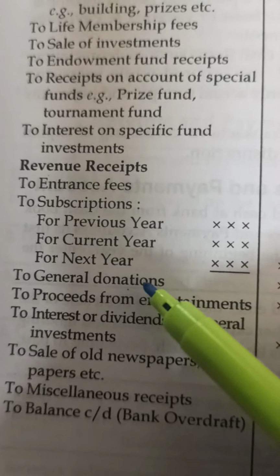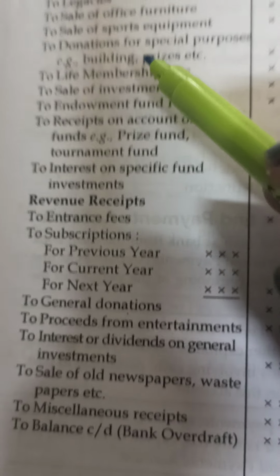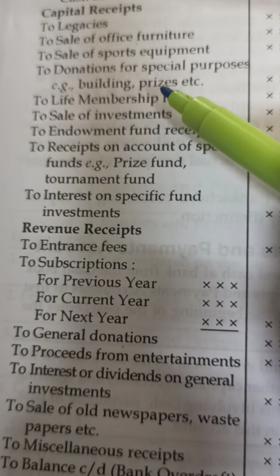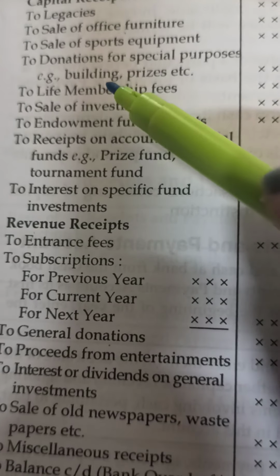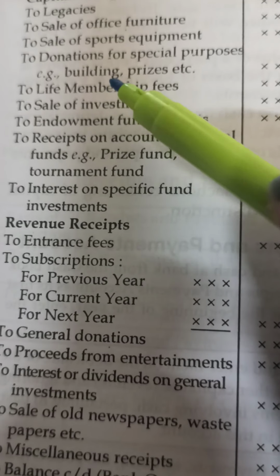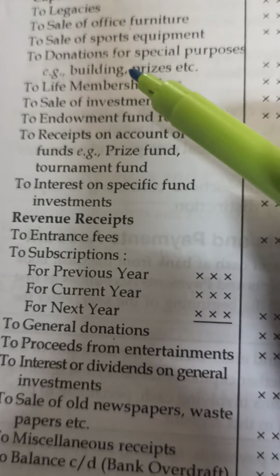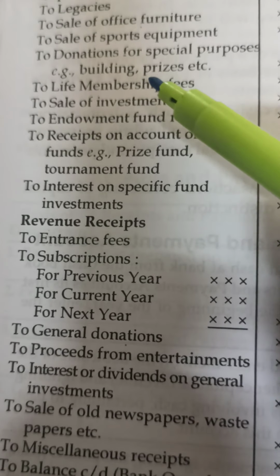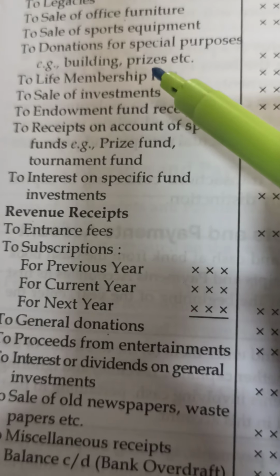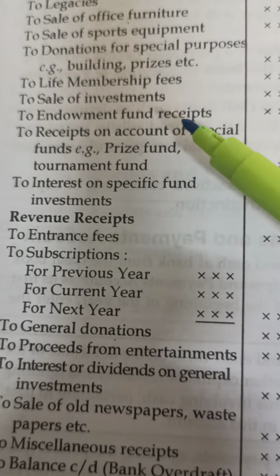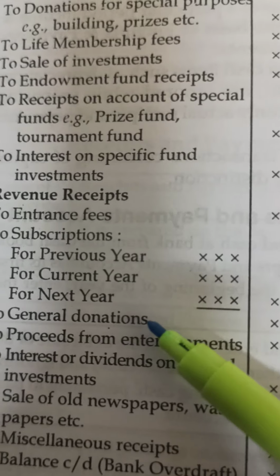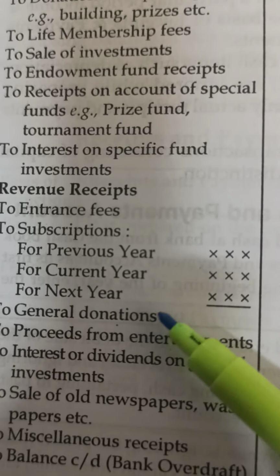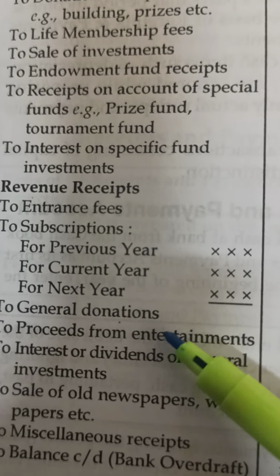Then general donation. I told you the specific donation is a capital receipt, a one-time donation. You do not get this on a recurring basis. Somebody has donated for a building, somebody for some special prize. That is not a very regular feature, so it is a specific donation. This is general donation: if it is a charitable institution, people keep giving donations. That donation will come here under the revenue receipts.